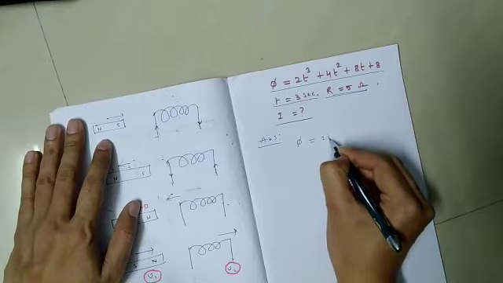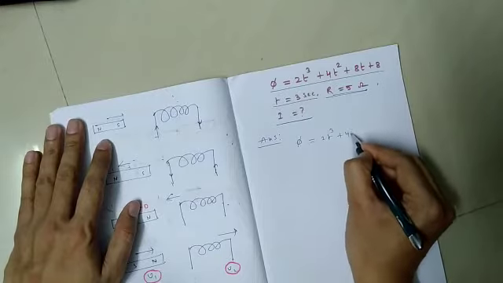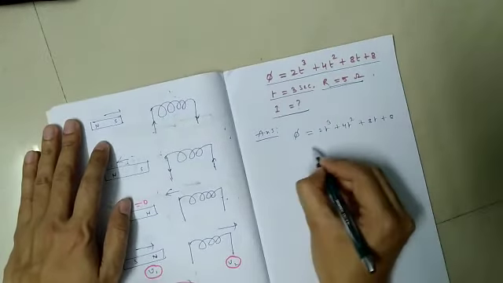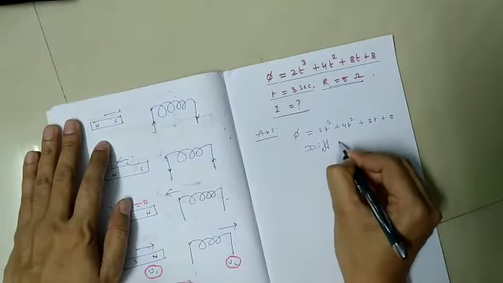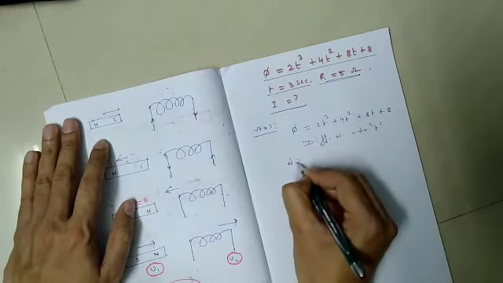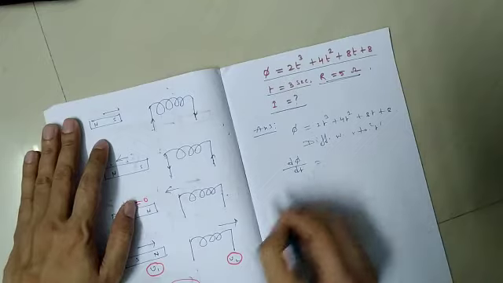So phi is 2t cube plus 4t square plus 8t plus 8. If I differentiate this with respect to t, what will I get? d phi by dt.